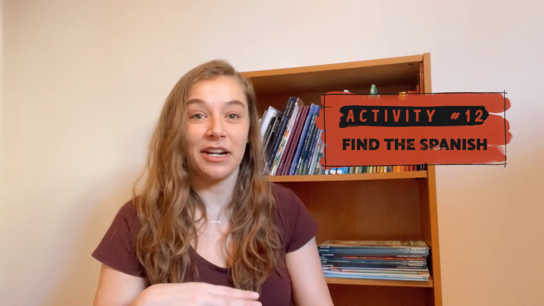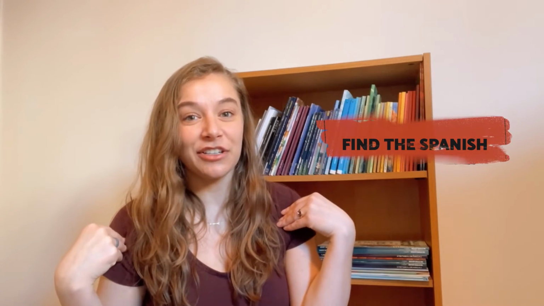It's just called Find the Spanish. You say a sentence in English, and the students are looking at a piece of text, and they just find where that is in the text.